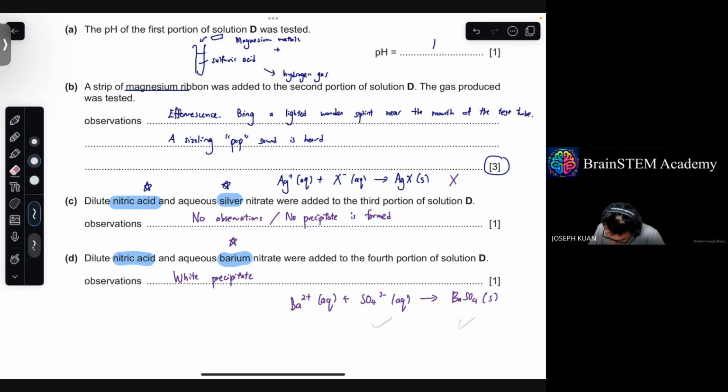Okay, by the way, let me change this word. It's not exactly sizzling. The better word is squeaky for the hydrogen gas.